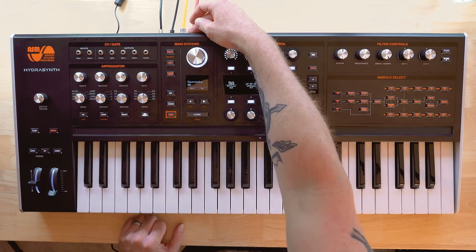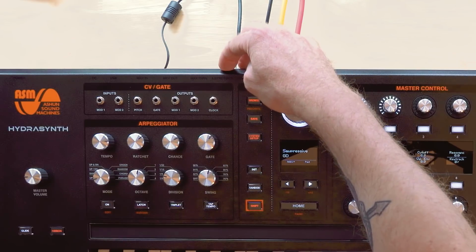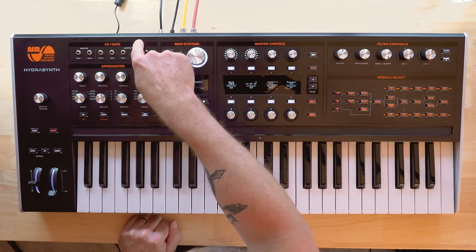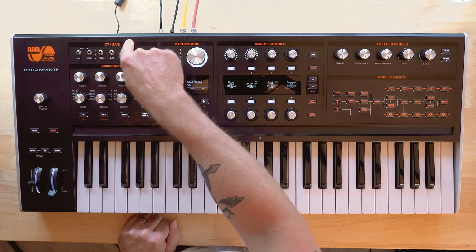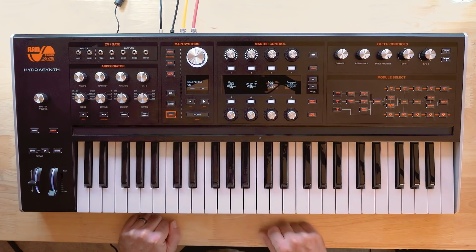In the back, we have left and right output. We have a sustain pedal input, expression pedal input. I have an expression pedal and sustain pedal plugged into both of these because it allows a lot more control over the synth, and it's just fun to play that way. A MIDI through, God bless. MIDI in, MIDI out. USB for MIDI and firmware updates, and power.